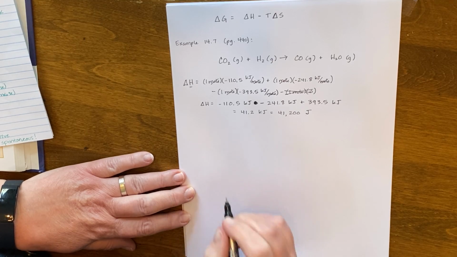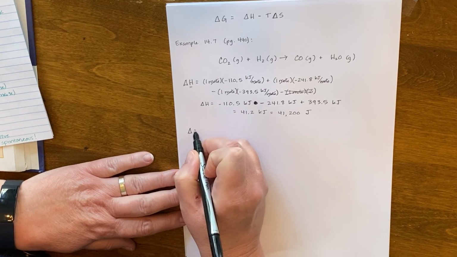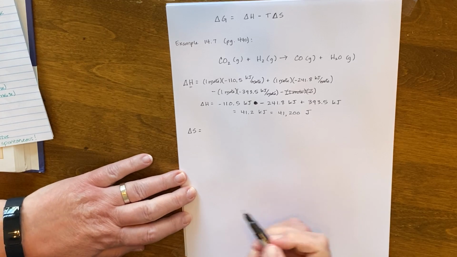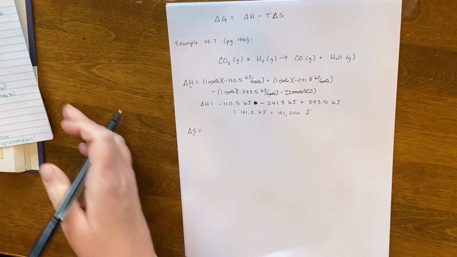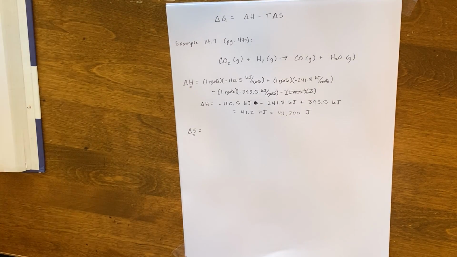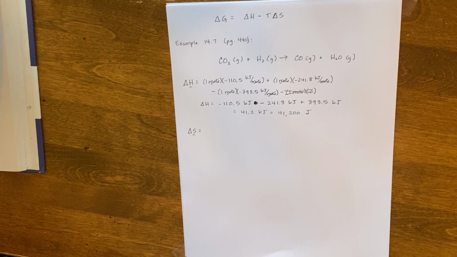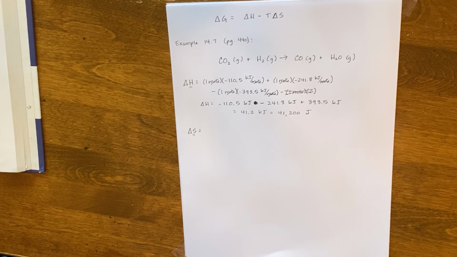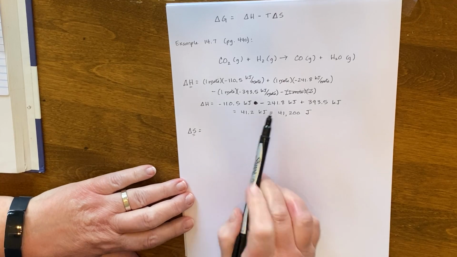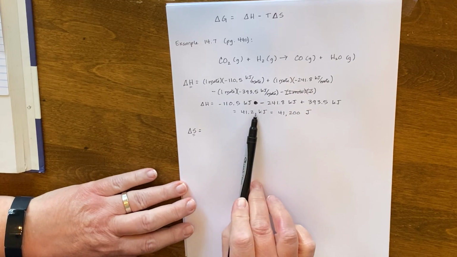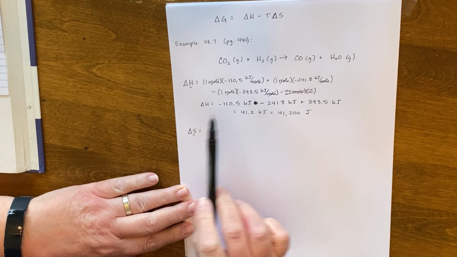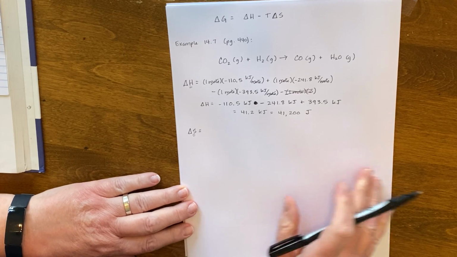I have my value for change in enthalpy. Now I need to find my value for change in entropy. So I need to go to my table of absolute entropies, which can be found on page 437. We're going to set up our equation much the same, except our numbers are going to be different because we're looking at a different table.